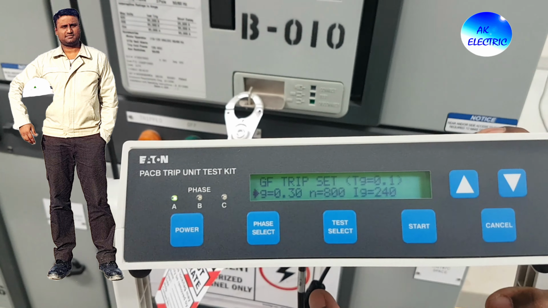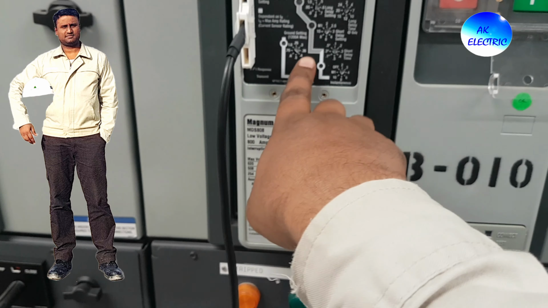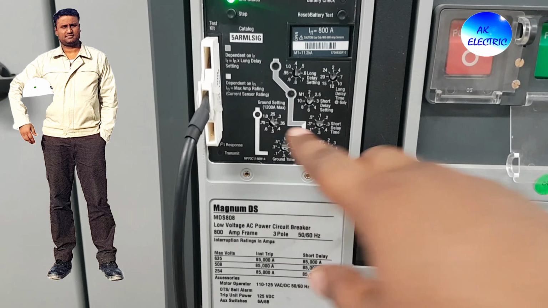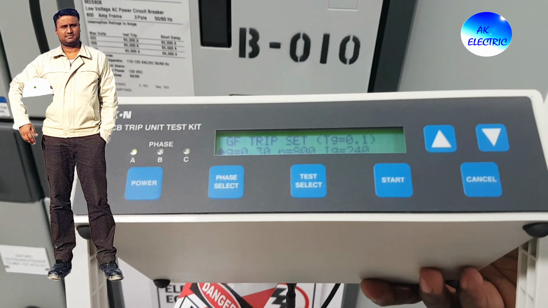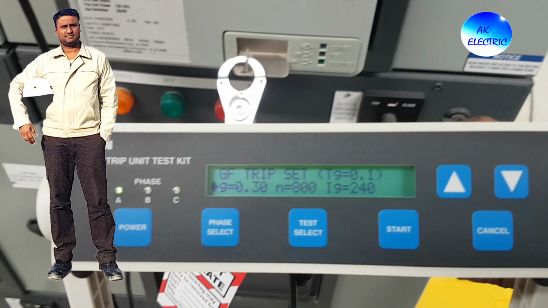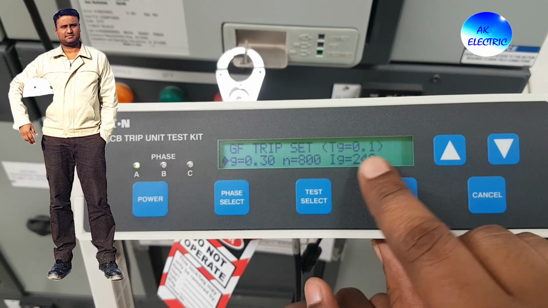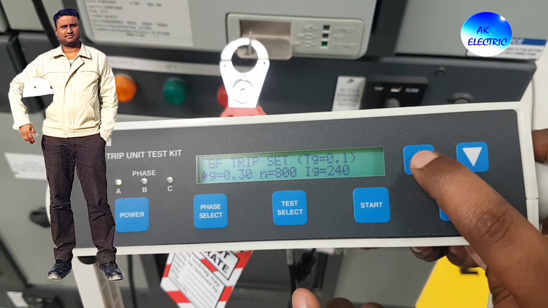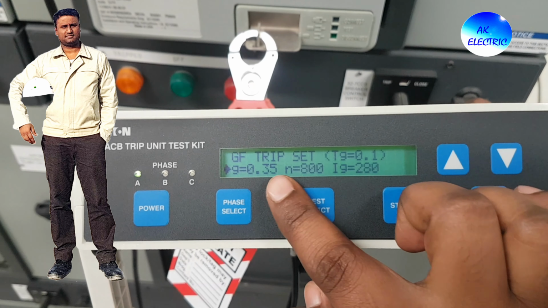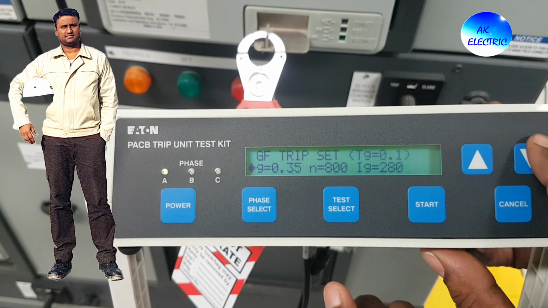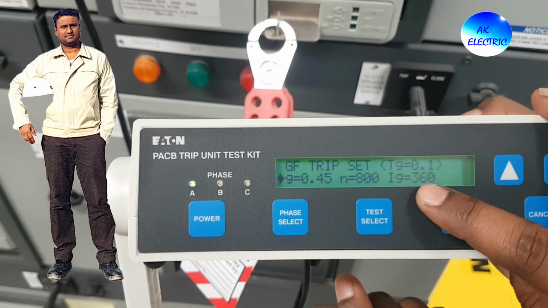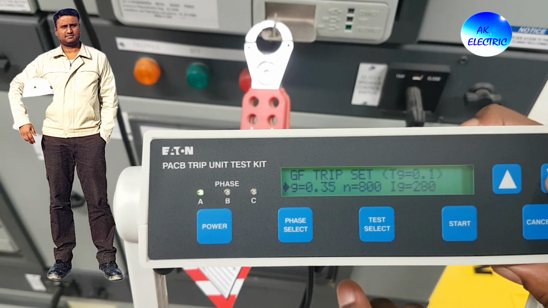Now for ground fault we set here 0.3 and timing 0.3 we set. Here also you can adjust. So if you adjust 0.35, here current will be adjusted. According to that IG will adjust. So see here it adjusts. So now we set 0.3.